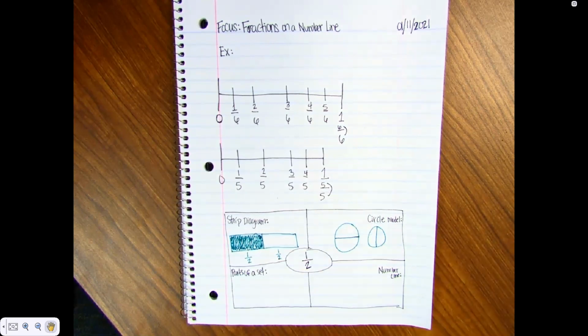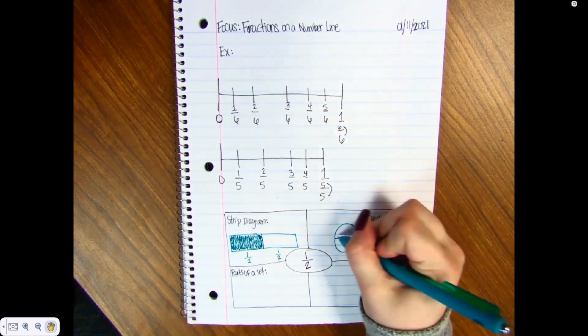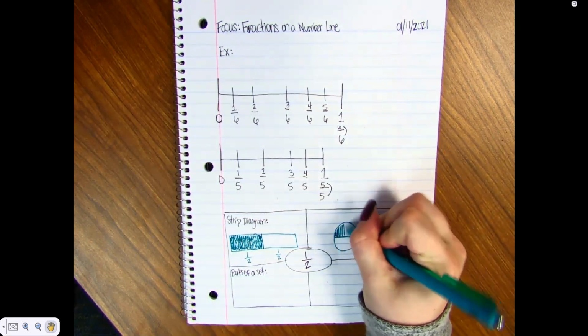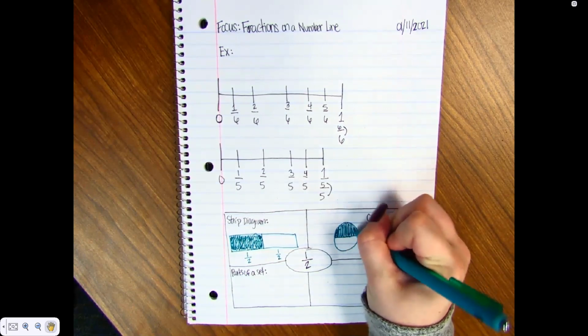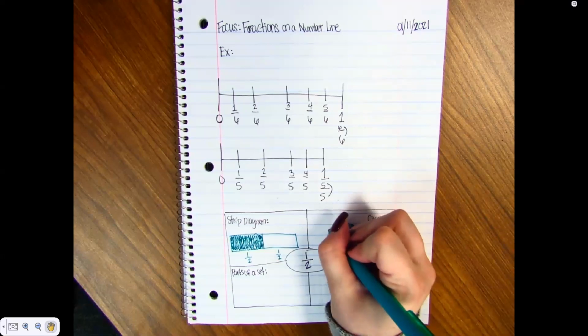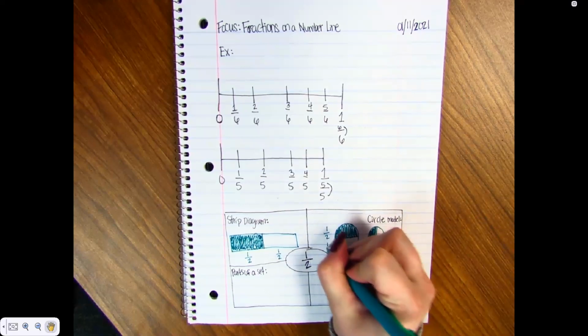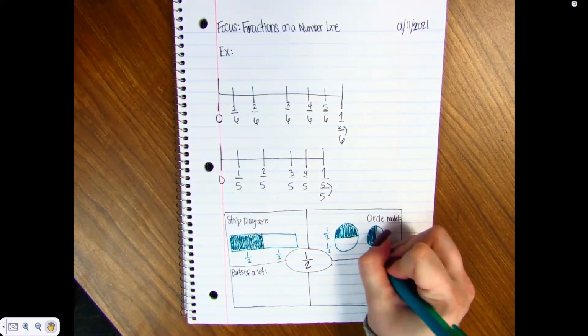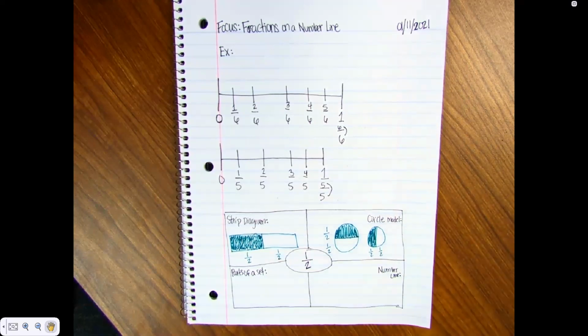And then Kaysen, what do I need to do? Color one. Very nice. And then I can do the same thing I did with my strip diagram. I want to write 1/2 on each part, just to make sure I've done it right.